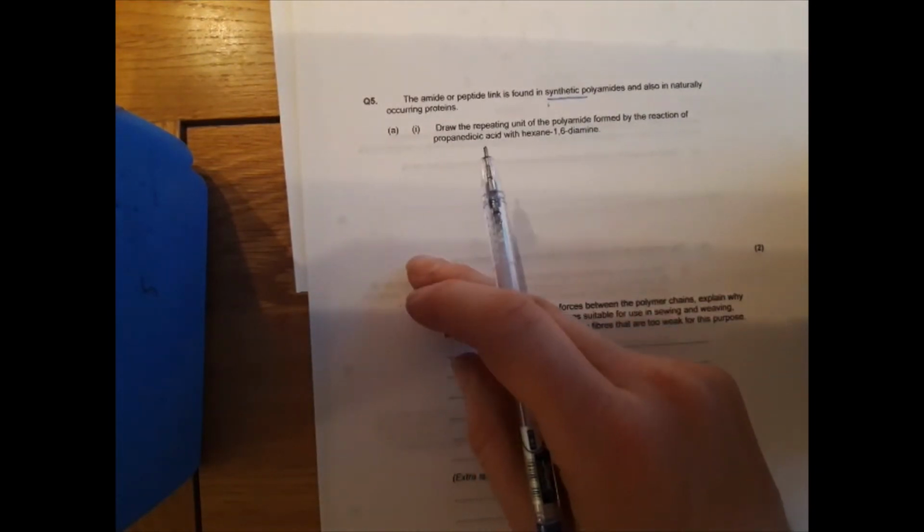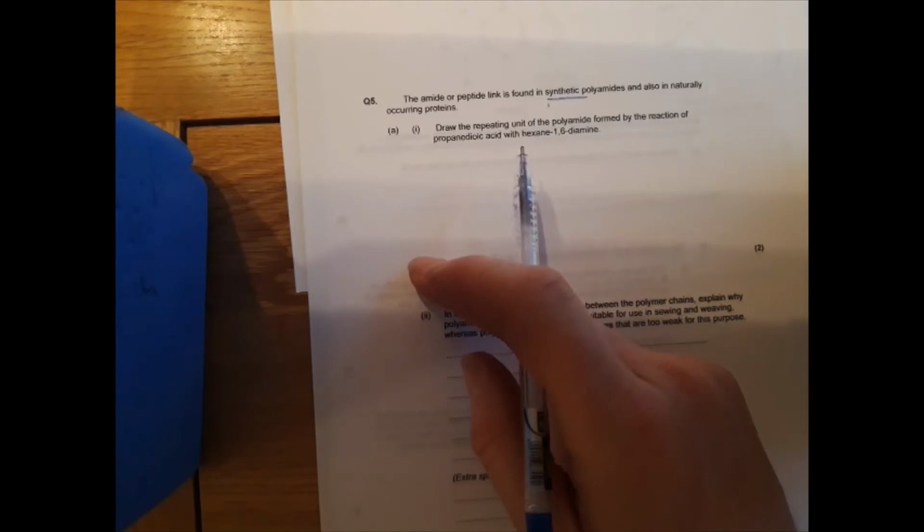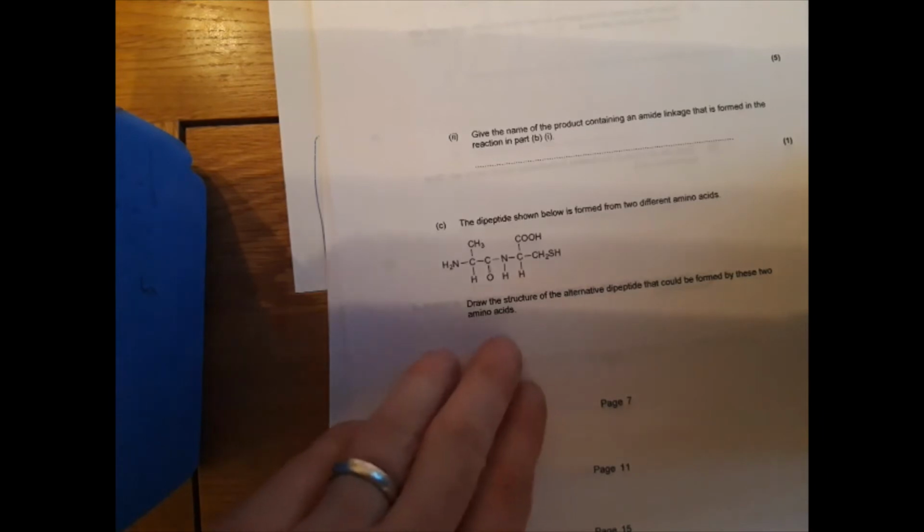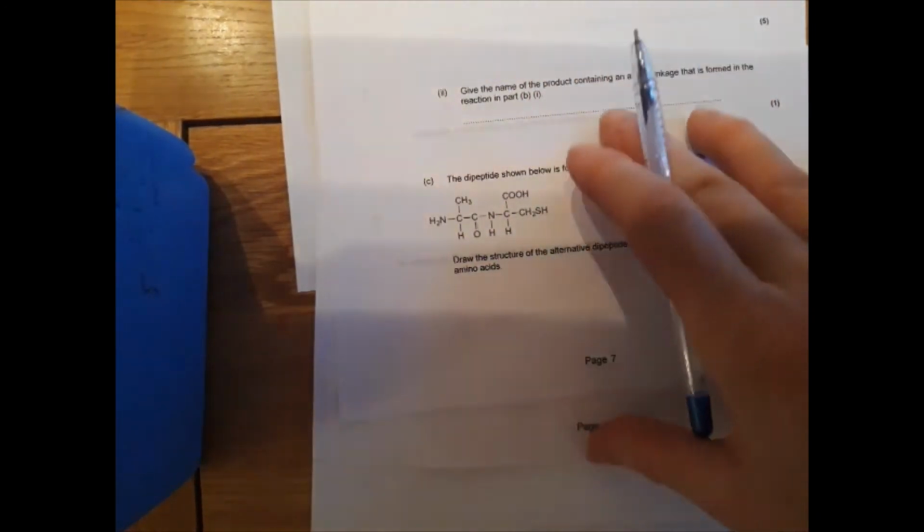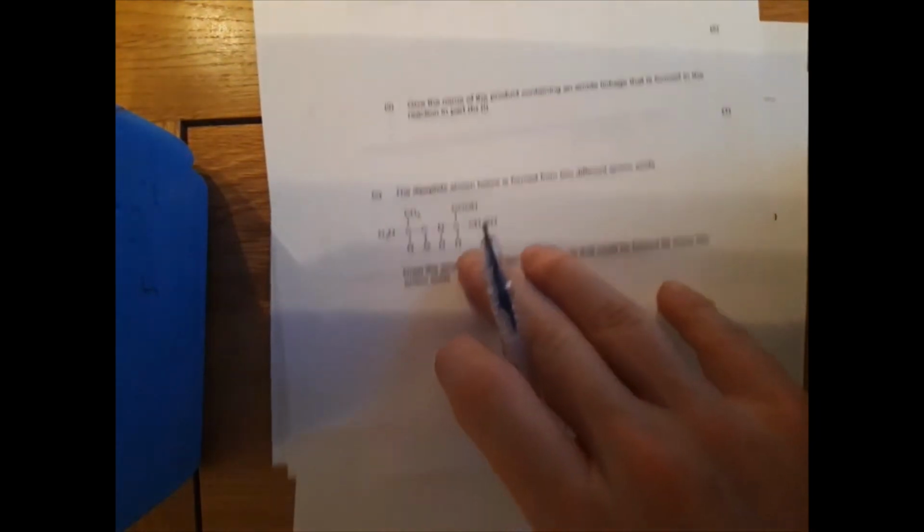Have you done polyamides yet? Do I do this? Right, I'm going to miss this one out because it's not to do with proteins. Sorry everybody if you got stuck on that. Again, same thing here. I thought this was all proteins questions. I've let myself down, I've let you down, I've let Dr. Patel down.